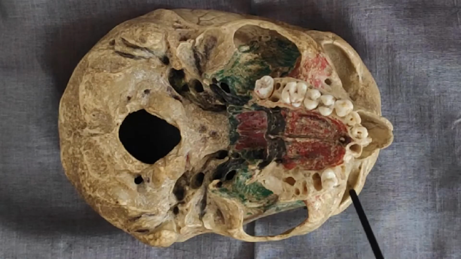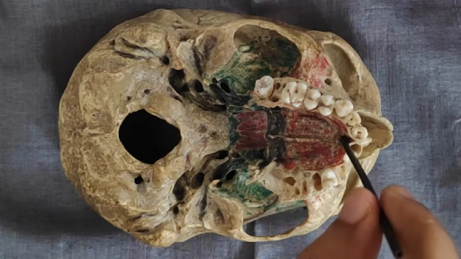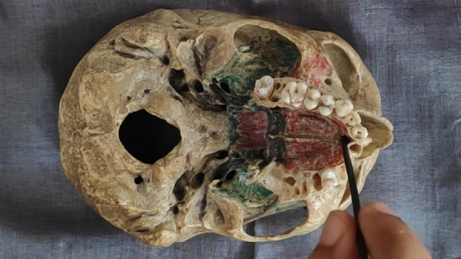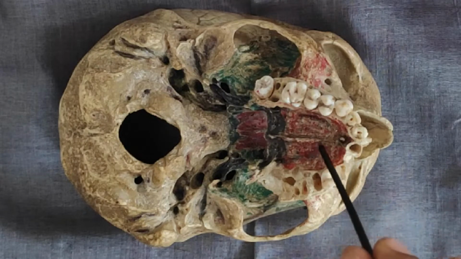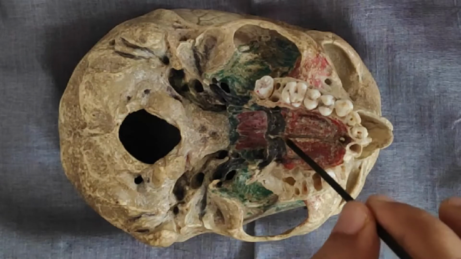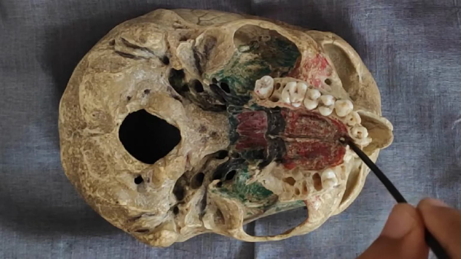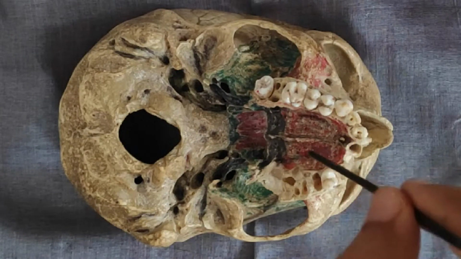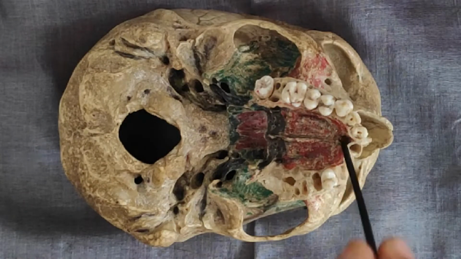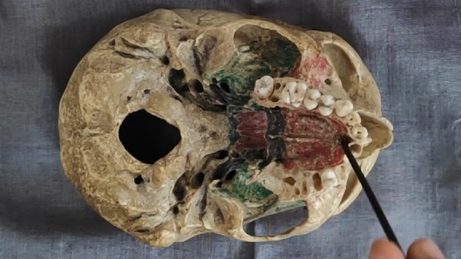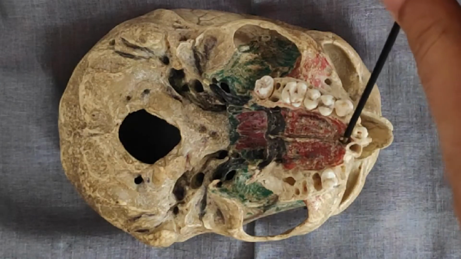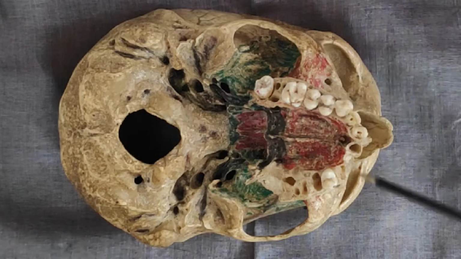Anteriorly, we have a conical depression known as the incisive fossa, and it involves the intermaxillary suture behind the central incisor teeth. This is the intermaxillary suture and it extends between the two incisors. Looking through this fossa to the lateral sides, this is the right lateral side and in this direction the left lateral side.